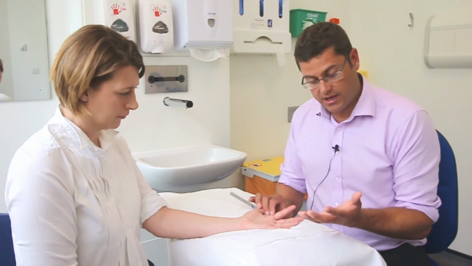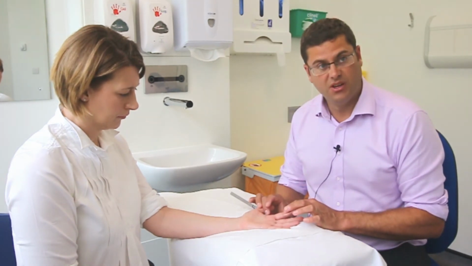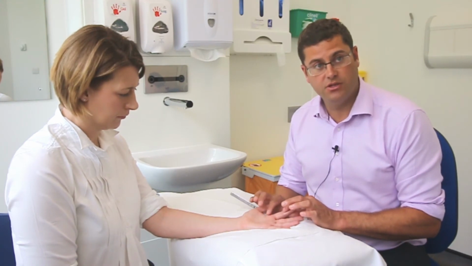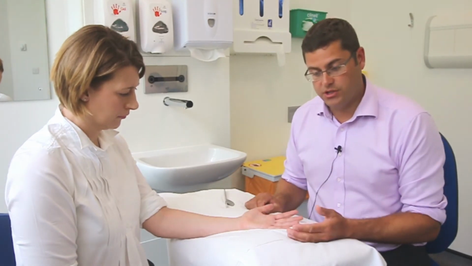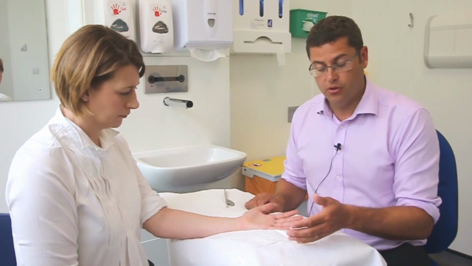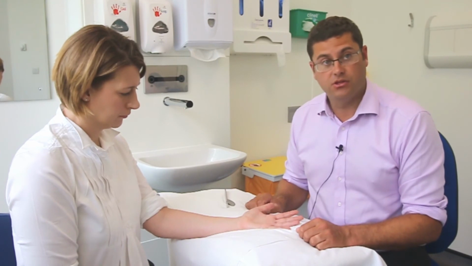Once they've tried to extend it, therefore actively, you can see if you can push it further, but it shouldn't go any further with Dupuytrens because usually this is a fixed flexion deformity due to the fibrous tissue at the front. And then what you want to do, because you're comparing progression but also any treatment results, is you want to see how bent those joints are.